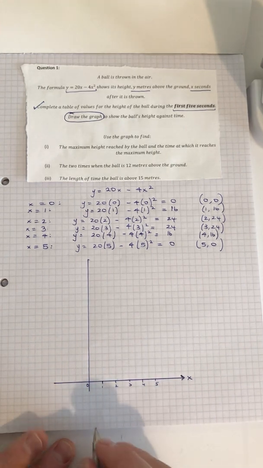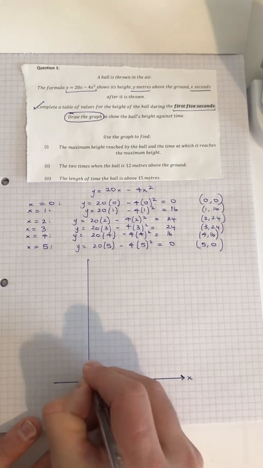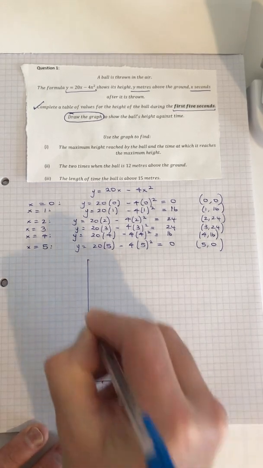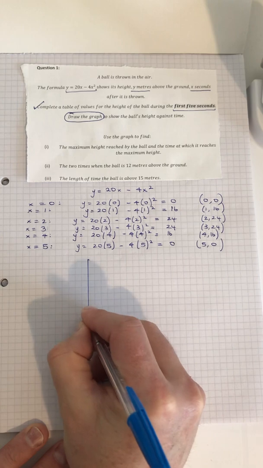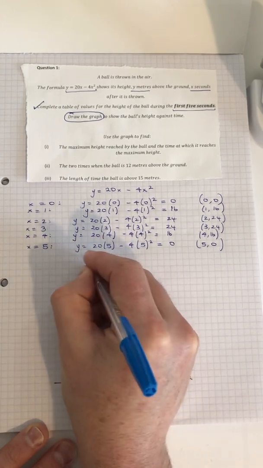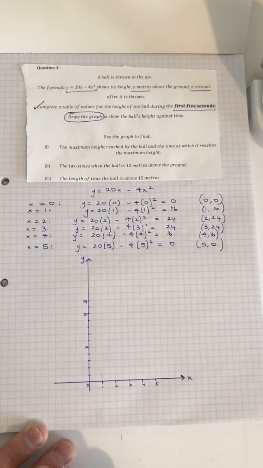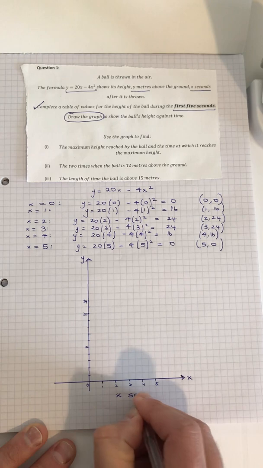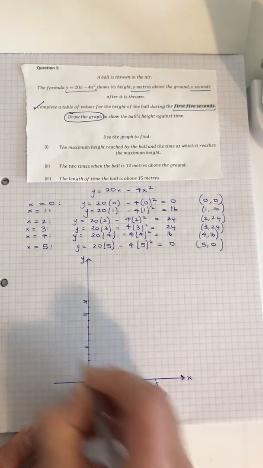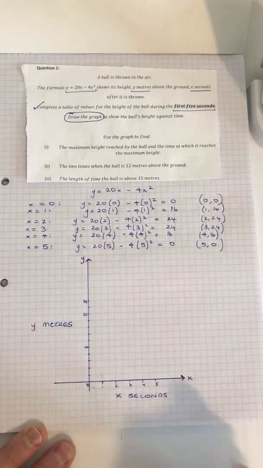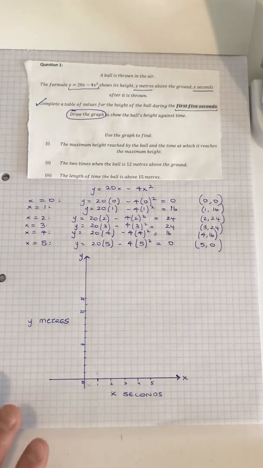And I'm going to go up then 2, 4, 6, 8, 10, 12, 14, 16, 20, 22 and 24 on the y-axis. And it tells us x is in seconds and y in meters. And now we're going to draw the graph.